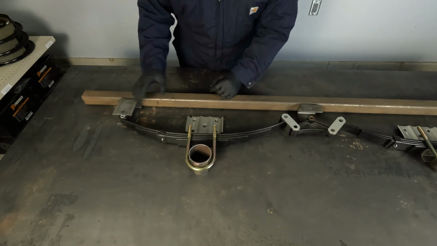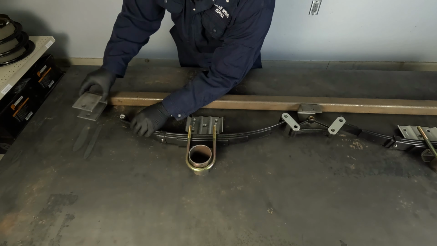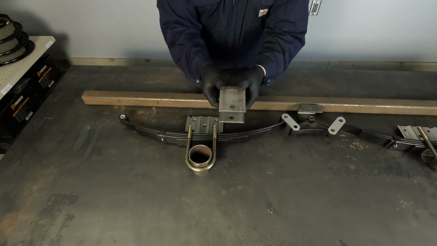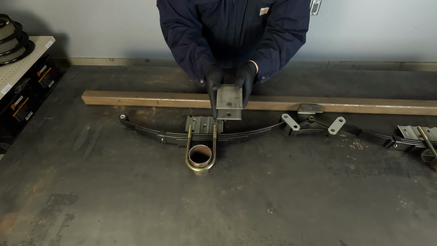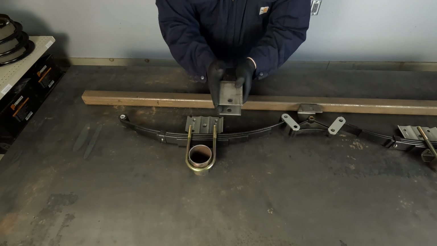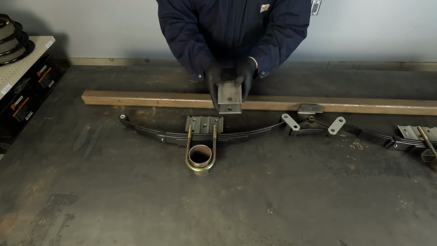So your most important component is going to be your hanger right here. Now this is a standard hanger. There are many different variations and versions of it. And like I said, we'll get into those in our other videos. Every single component here will have many different variations. So we're just going to go real quick and specific.